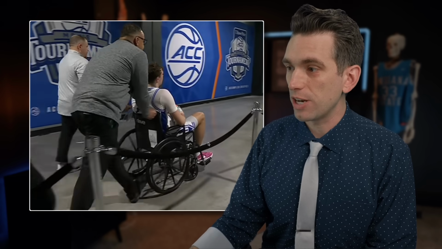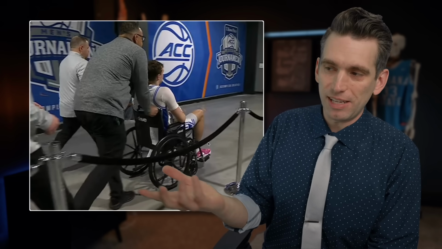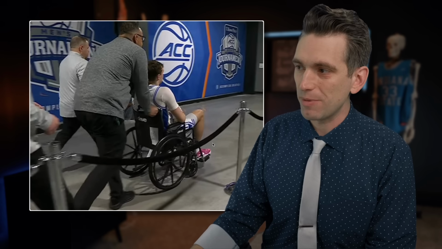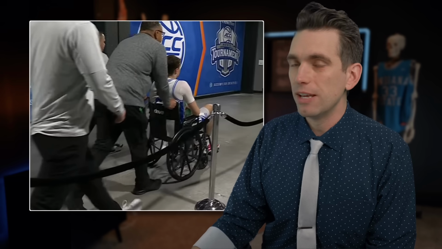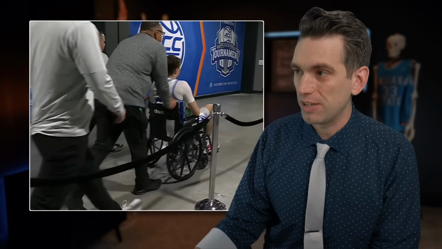Then we, of course, saw him being taken back to the x-ray room in a wheelchair here. This is just for speed, right? He could have probably hobbled there eventually, but they're trying to make things happen quickly. So don't read too much into this, just that he was in a wheelchair. They're just trying to get him back there quickly for a faster evaluation.